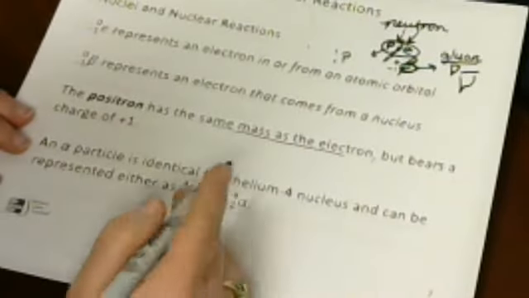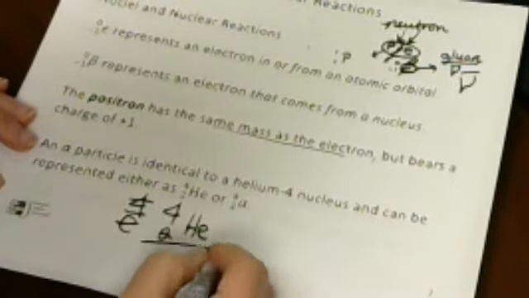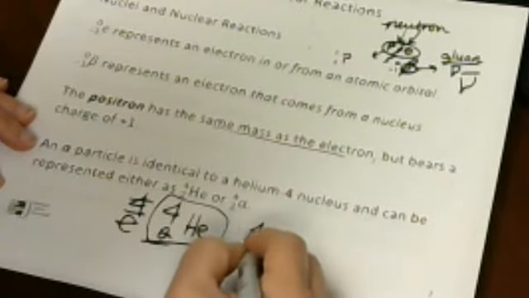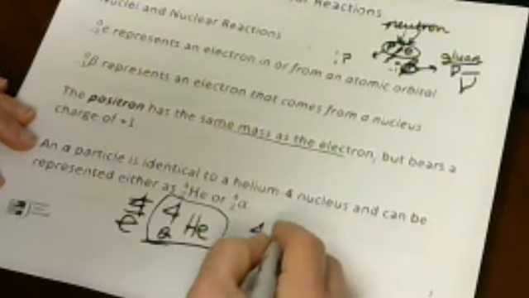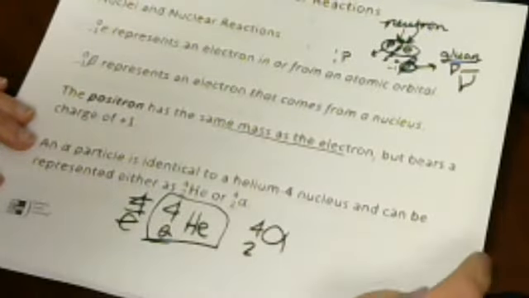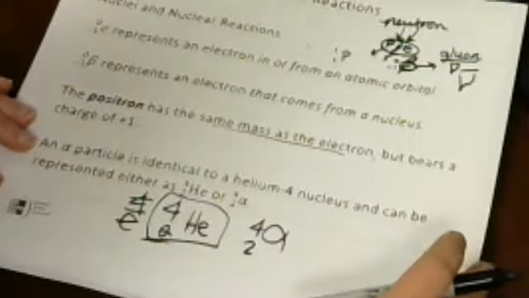And then we're going to talk about an alpha particle. Alpha particles are totally cool. You're going to represent those again with a 4,2He. This is an alpha particle. That's how I'm going to always show it. Some people like that draw that alpha symbol better than I do. They like to show it like that, but I'm terrible at drawing, so I'm always going to show it with a 4,2He so that people can tell it better.